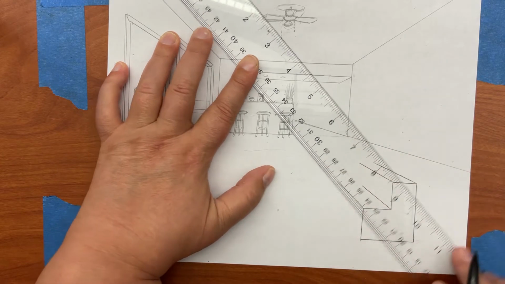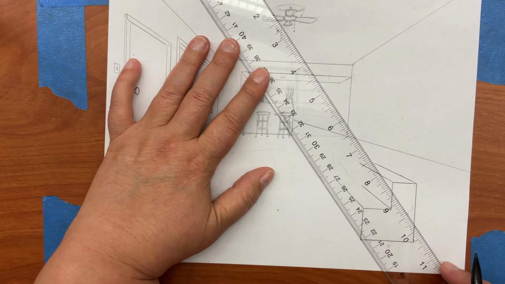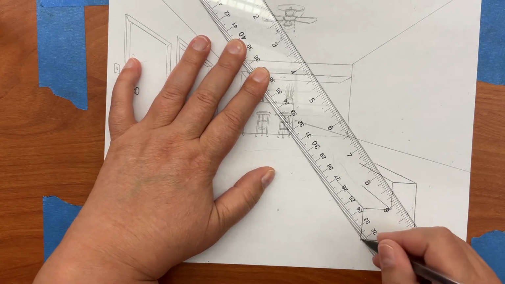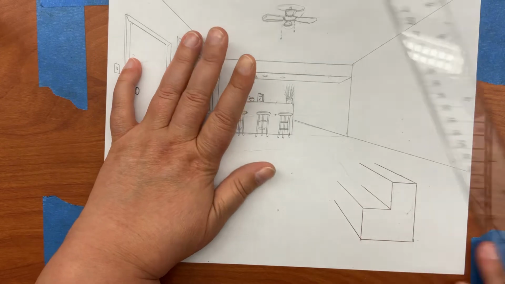Now again, we are just drawing the basic shape of it right now. We're going to be changing some of this, because that is going to help us make it look like a comfy chair.